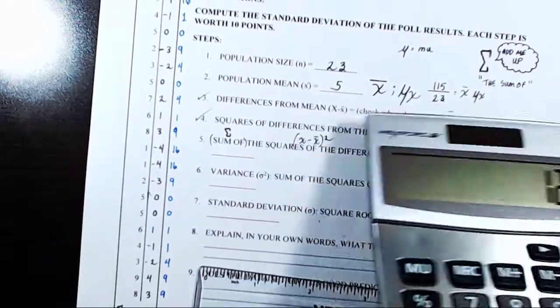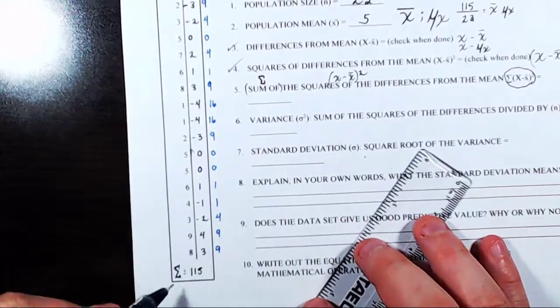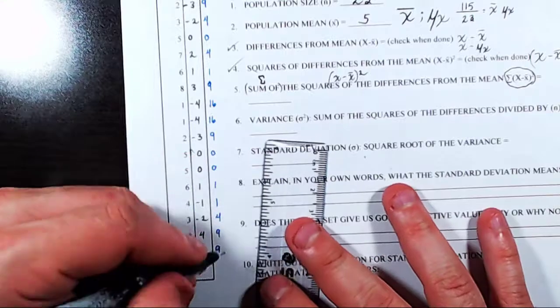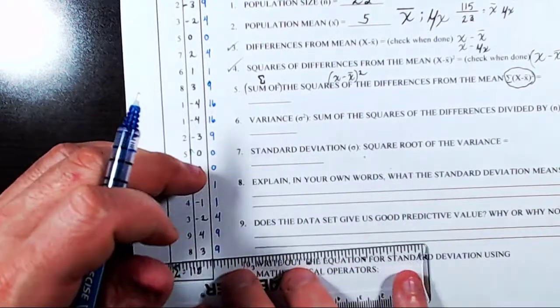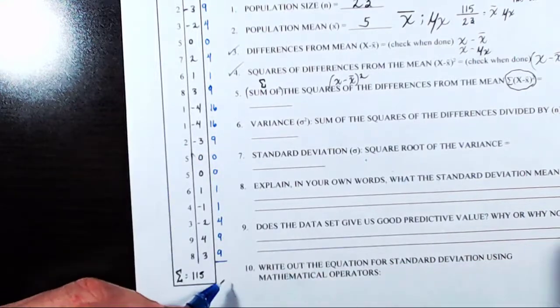It's 129. Okay. So down here, I've got my sum of. Down here, my sum is 129.